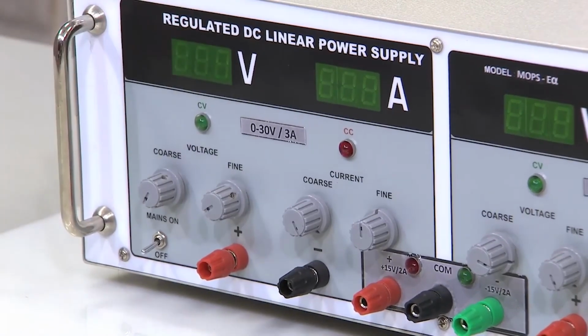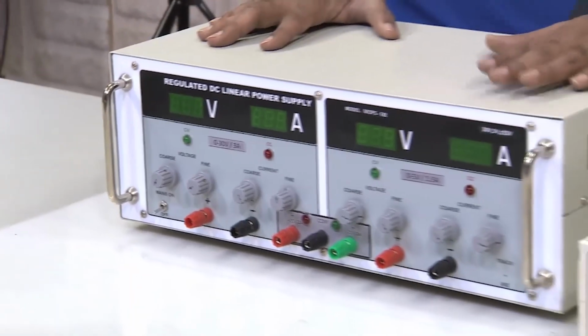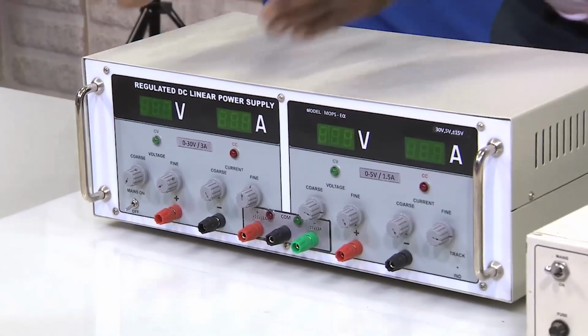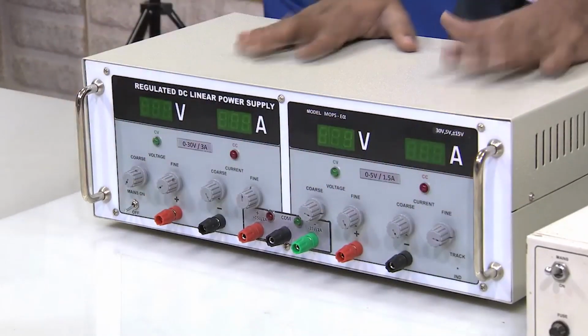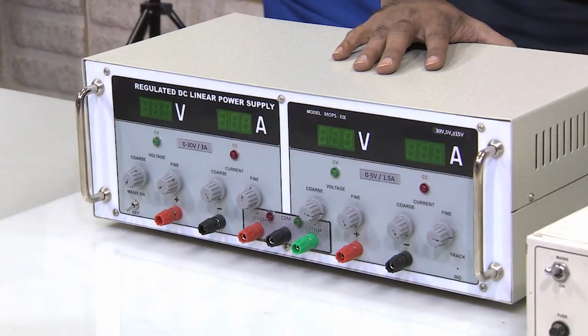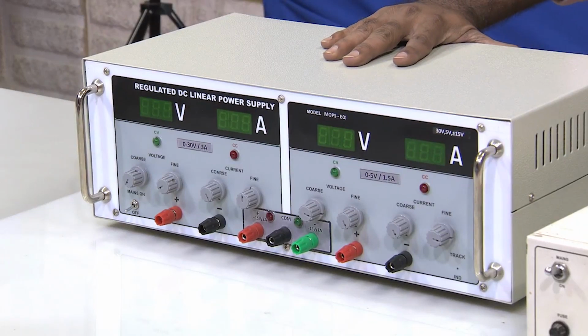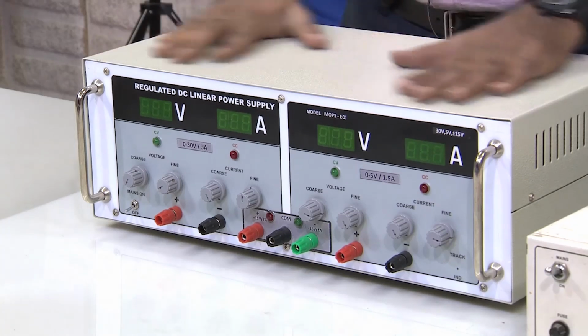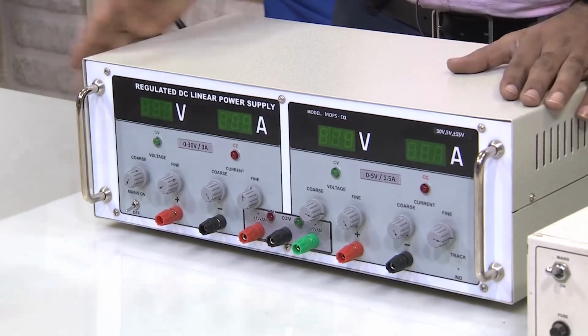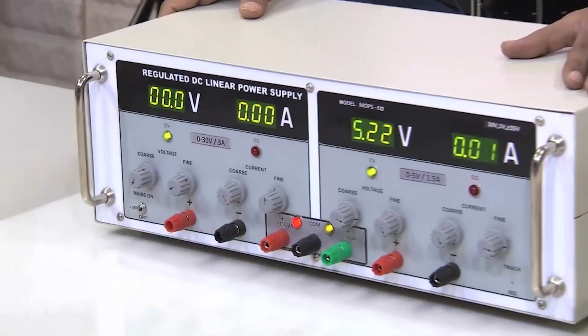To start this one, let us first see each section and then see the role of this DC power supply. Again, I am giving power to this DC power supply. Now we can switch it on, can you please switch it on, excellent.